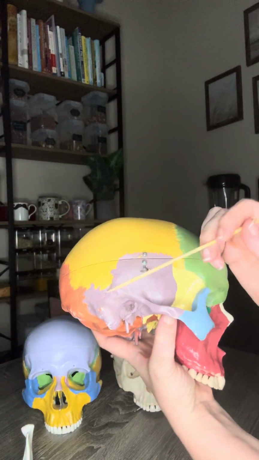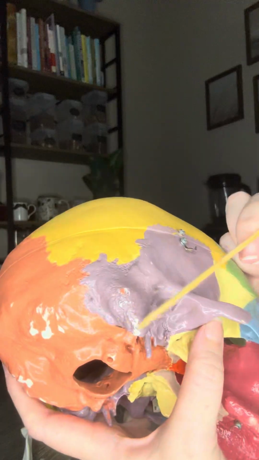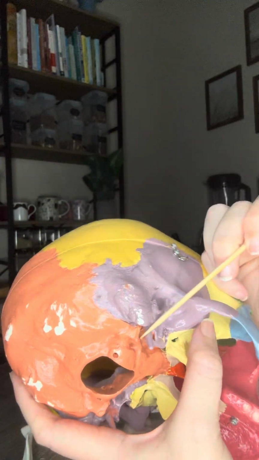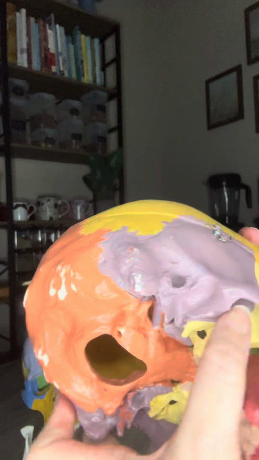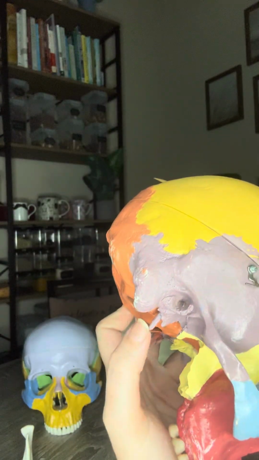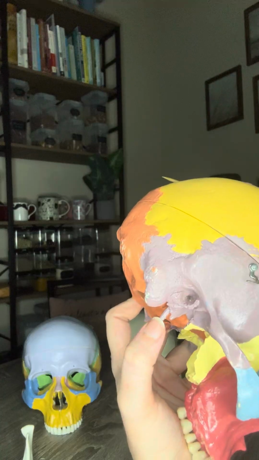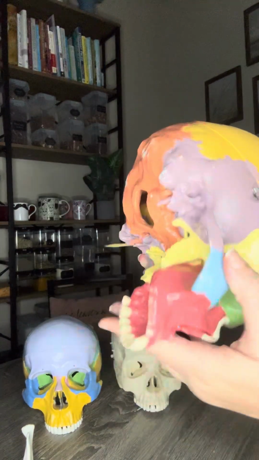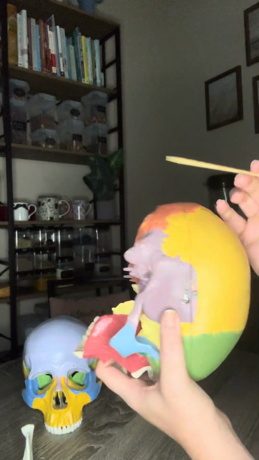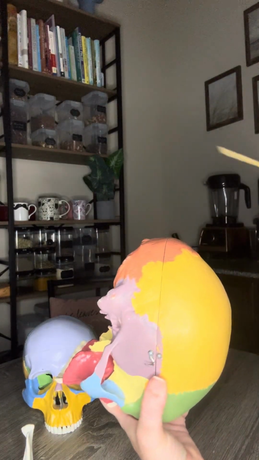Then we have a couple more processes. We've got this kind of bigger one right here. It's fatter, right? And then we have this really, really pointy one right here. Can you see that? This guy. So this kind of fat one, and then this pointy one. This fat one is going to be called our mastoid process. And I remember that by thinking about the dog, the bull mastiff.